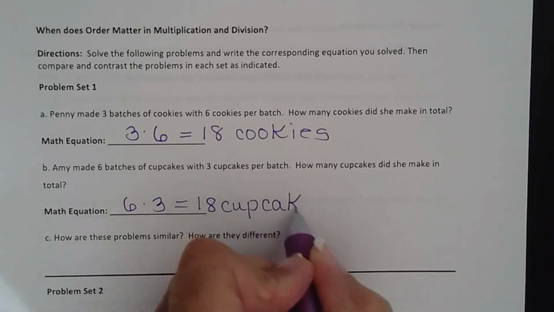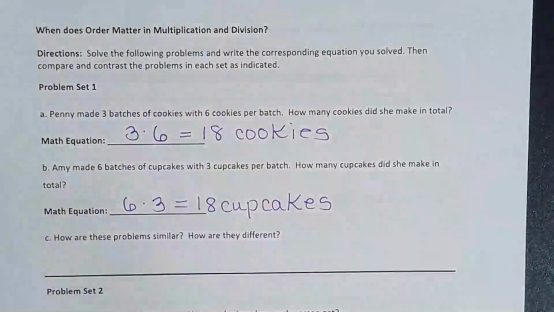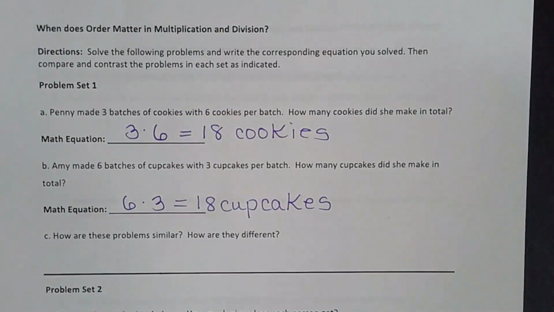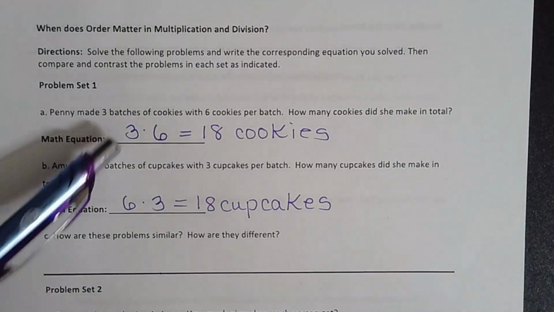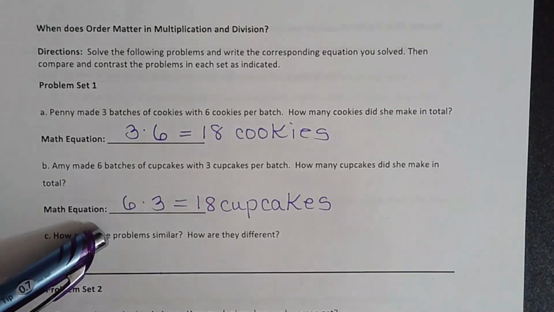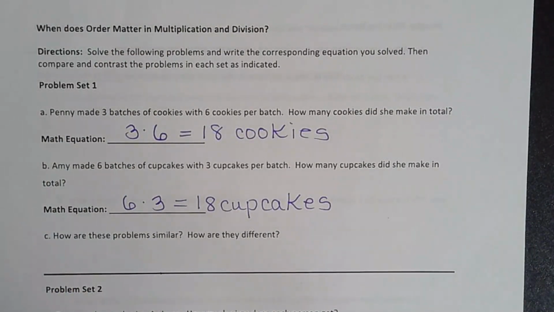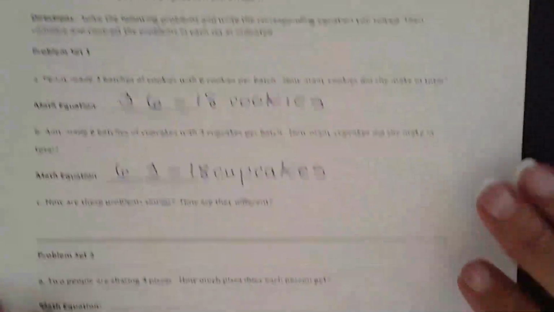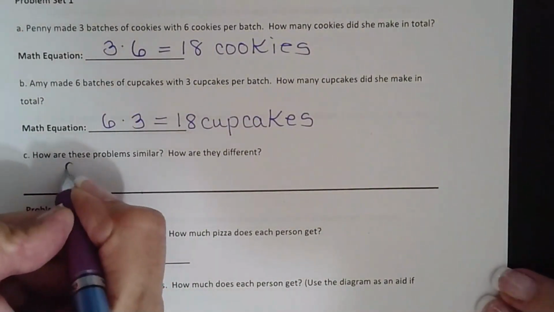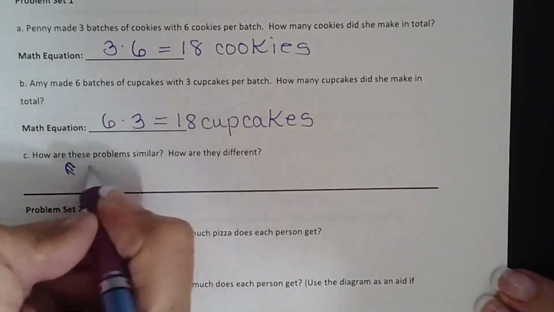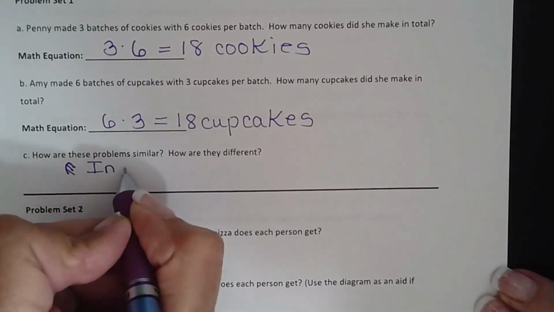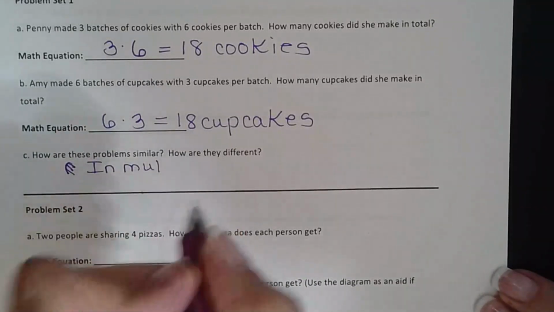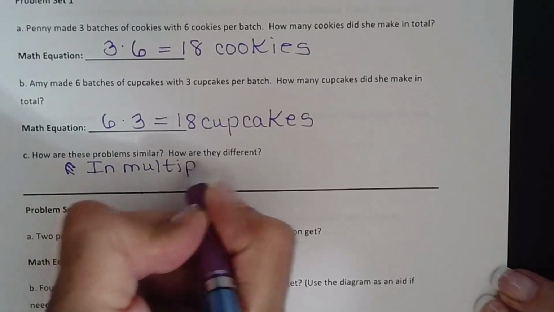So just as we predicted on the last video, multiplication and addition are both commutative. You can see right here, order doesn't matter. We got the same answer no matter the order. So let's first say in multiplication, order does not matter.